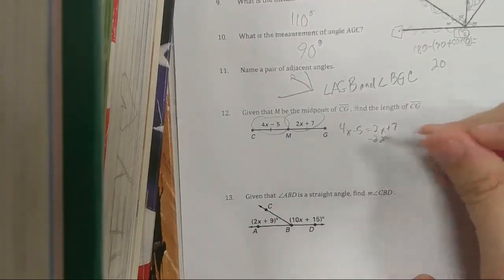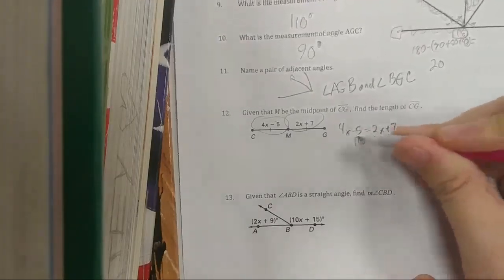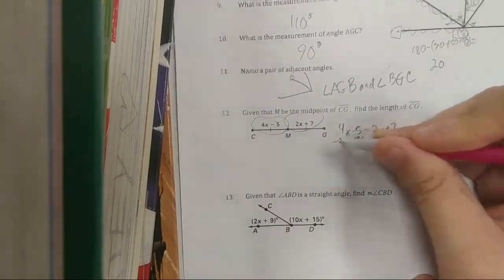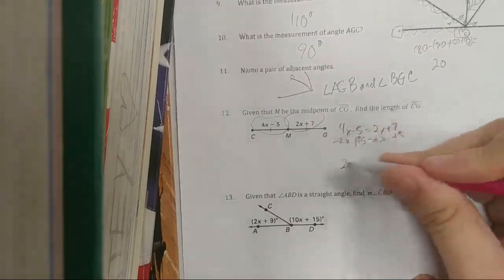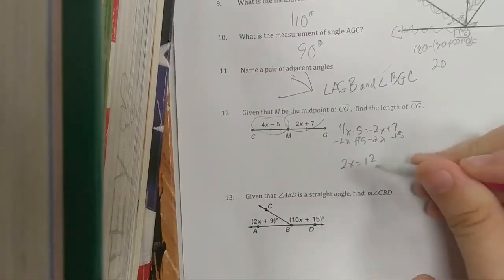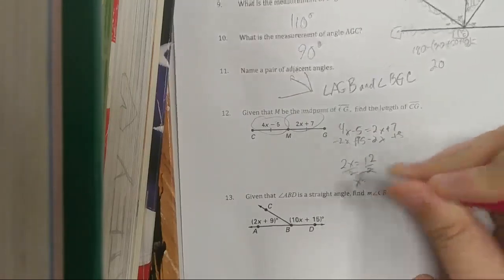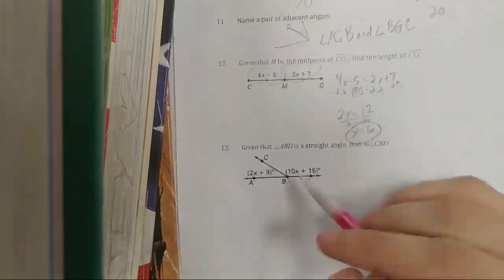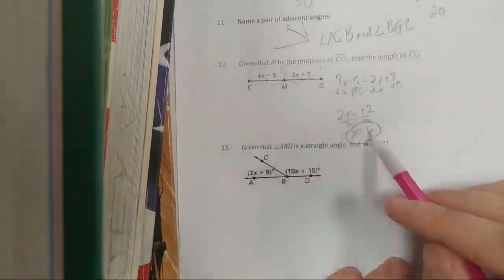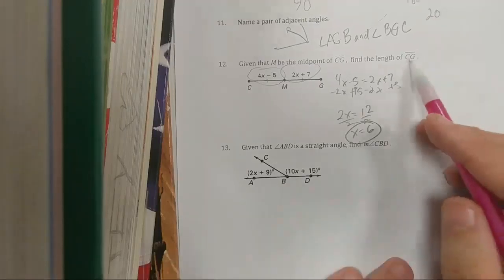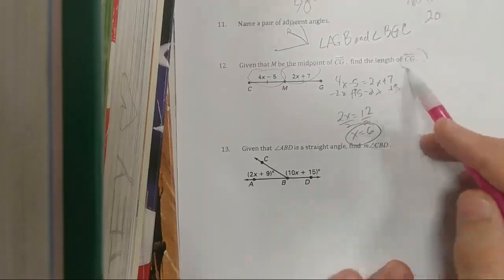Let's see, add 5 and subtract 2x. I have 2x equals 12. Divided by 2, x equals 6. That's good. So x equals 6 for this one. Oh, and then it asks you to find the length of CG, so we've got to be careful with that.